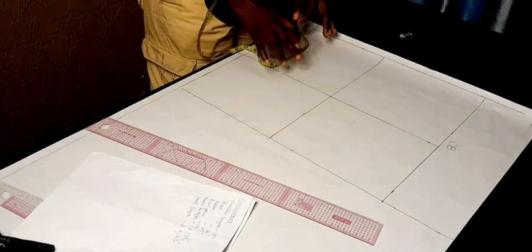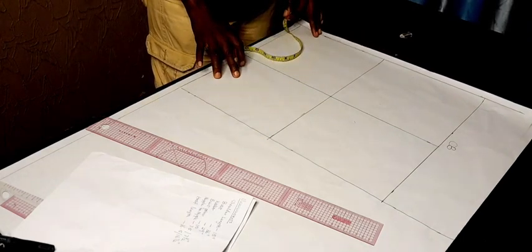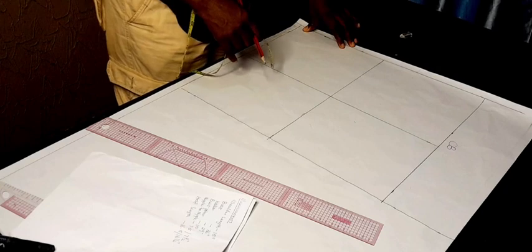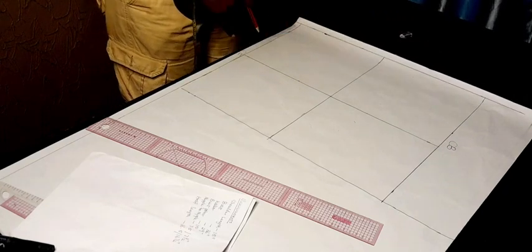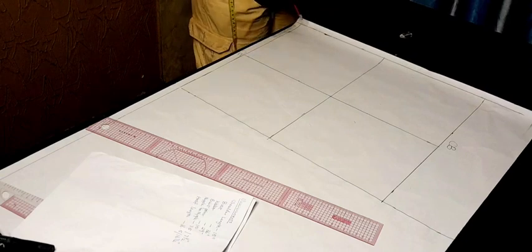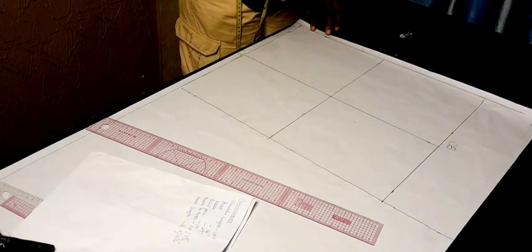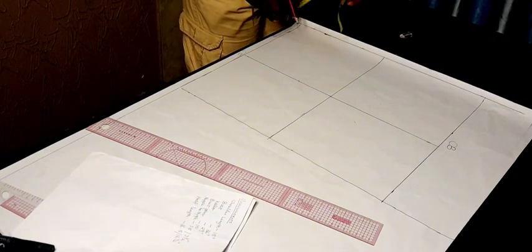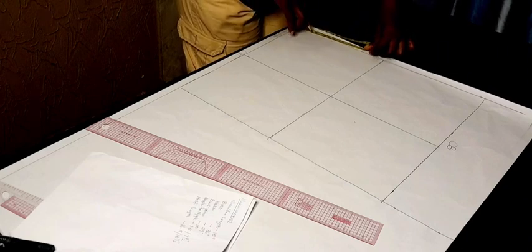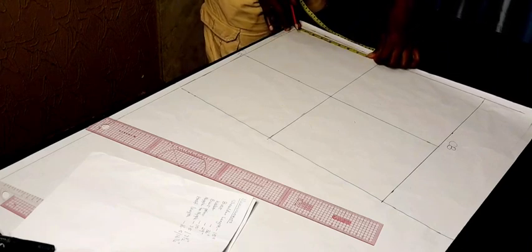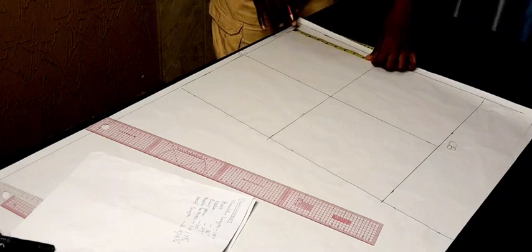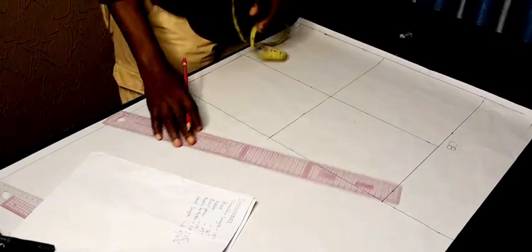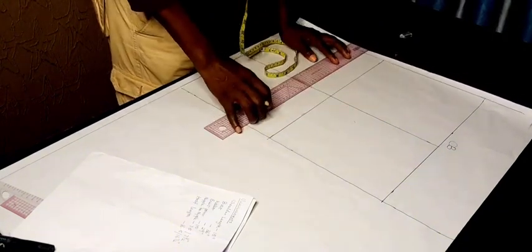So now, I will start working on the center front. The next thing to get out now is my shoulder measurement on this block here. Both the center front and the center back. My shoulder measurement is 15 inches. Divided by 2, that will give me 7.5 inches. I will start from here and I will measure inward 7.5 inches. And I'll take it down to the chest line, 7.5 inches.